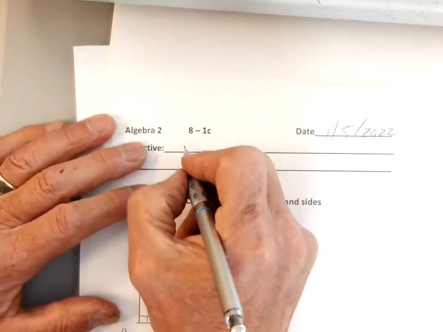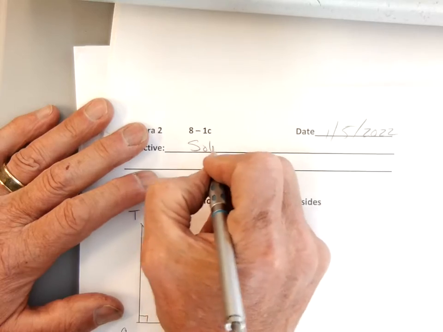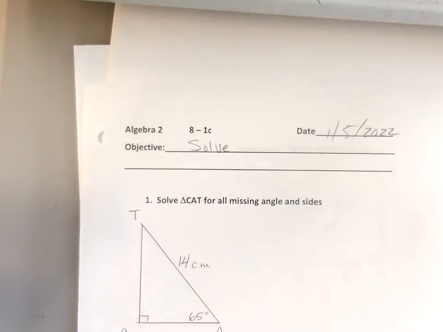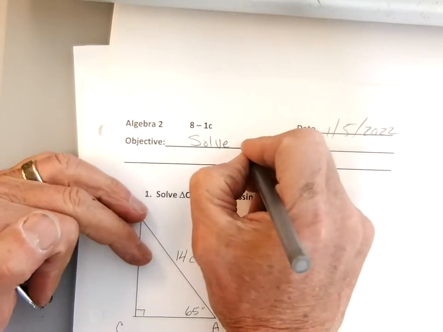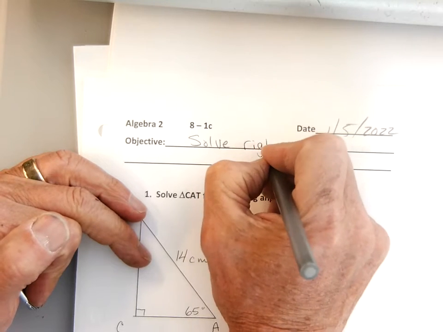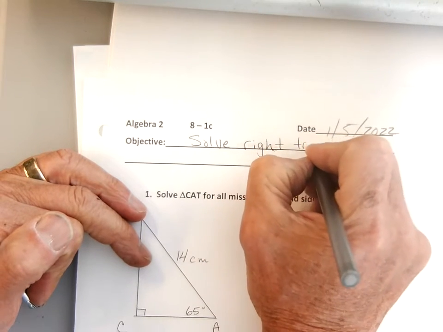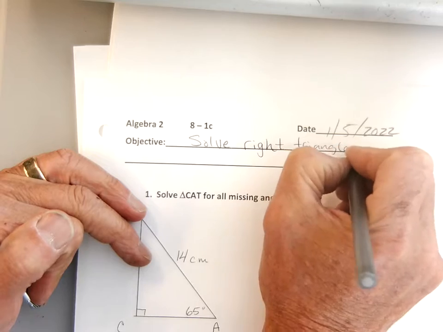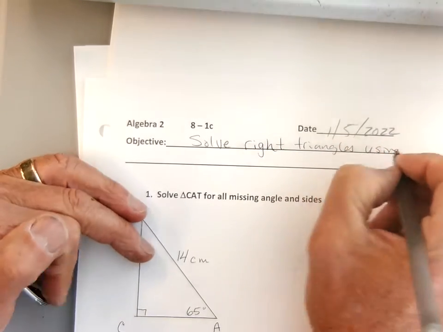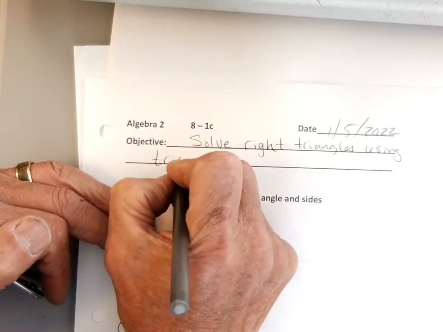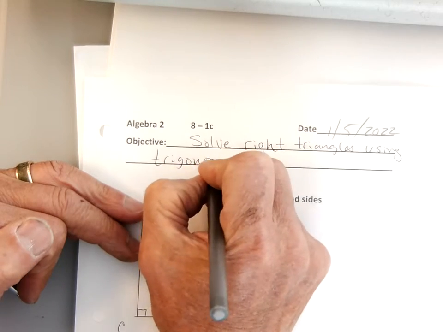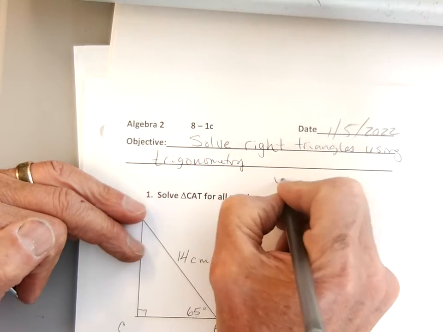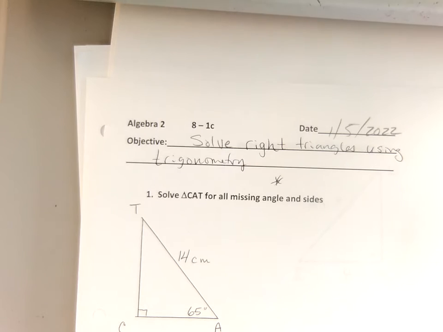2022. Our objective is we want to solve right triangles using trigonometry. Okay, so Luke, I'm going to make it really easy for you, okay?